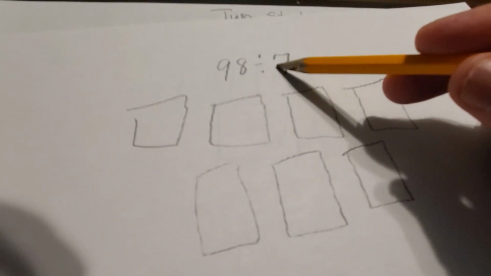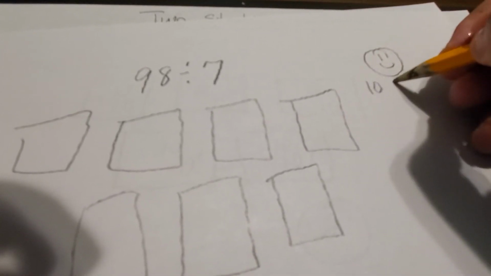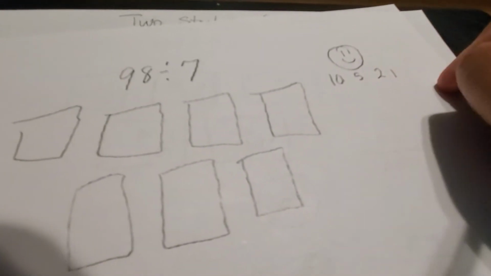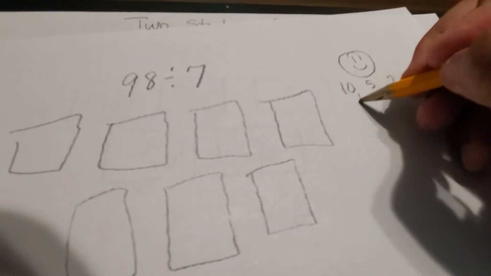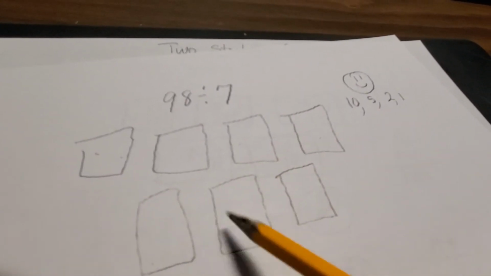Okay? And then remember your friendly numbers: 10, 5, 2, and 1. So always start with 10. Okay, count by tens: 10, 20, 30, 40, 50, 60, 70. So that works. So I know my answer is at least 10.